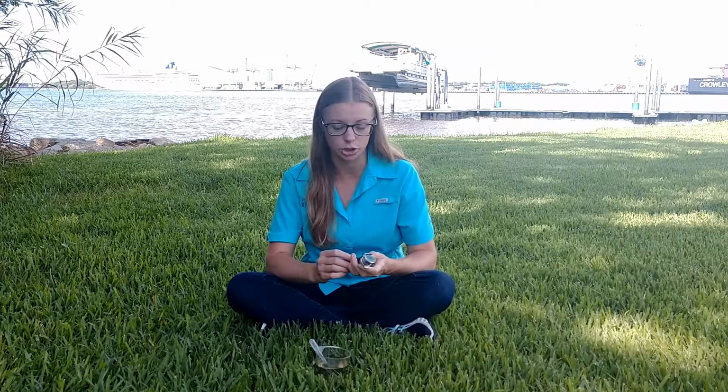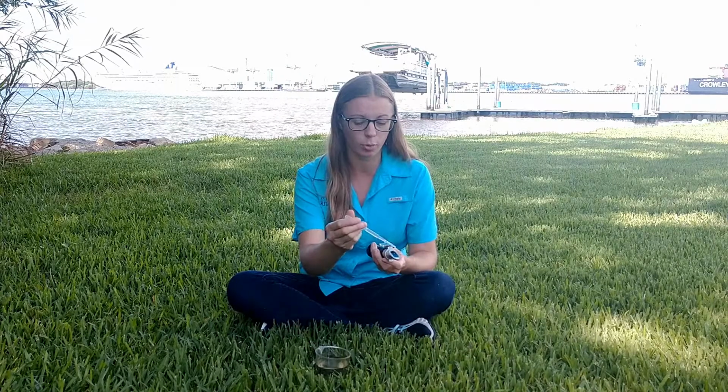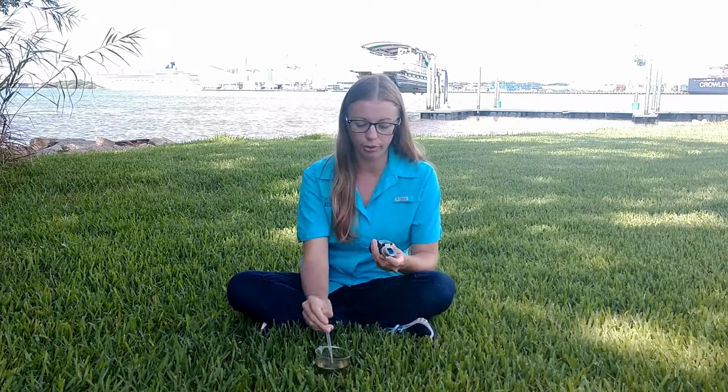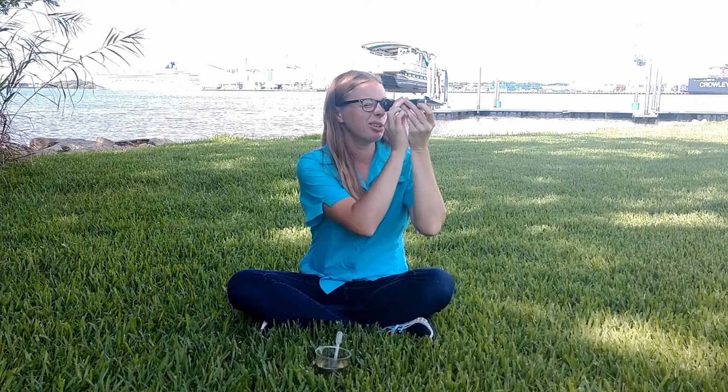Let's test the salinity of our St. Johns River today, June 12th, 2020. We already collected our water sample earlier, and the scientific tool we're going to use to measure the salinity is called a salinity refractometer. So it uses refraction. And how it just works is I'm just going to put a small sample of our water on the blue platform, close the lid, and look through it.